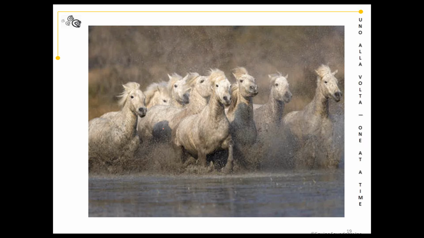This is taken in the Camargue, the Rhone Delta in the south of France, where these white horses live, mostly wild. They are used for cattle herding, but they live a lot in water. They have lots of water there. And they don't look unhappy at all.